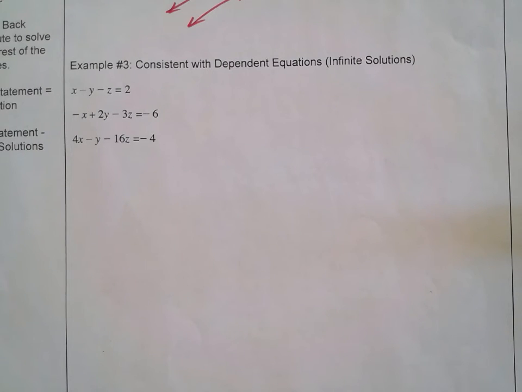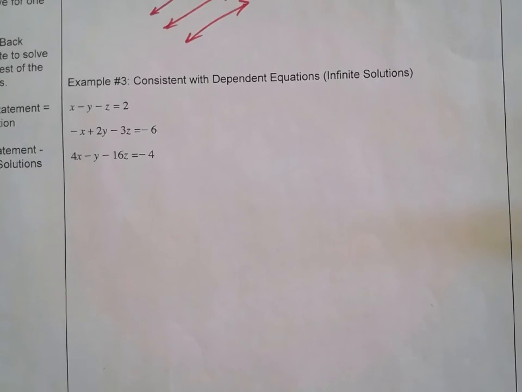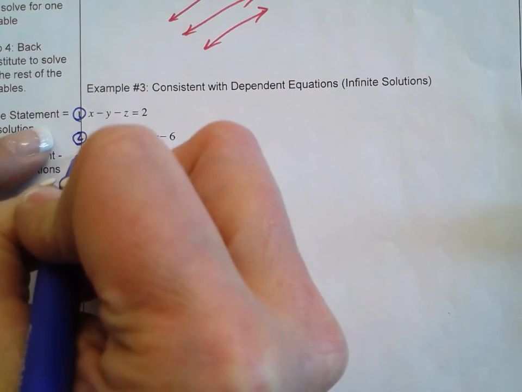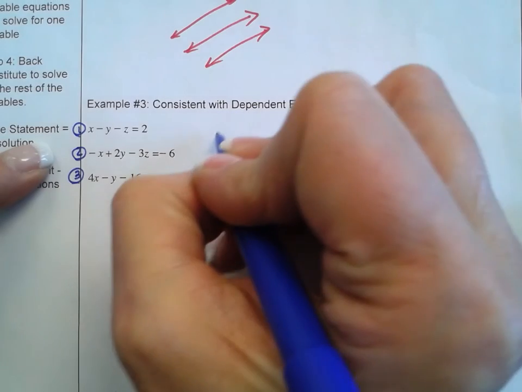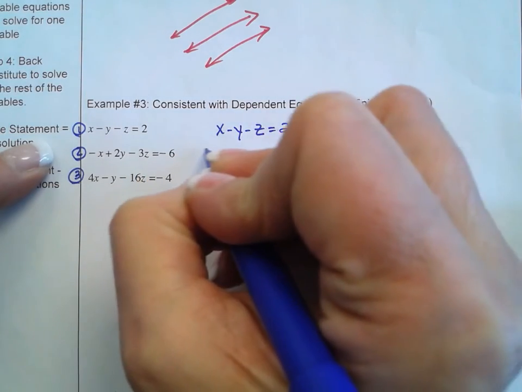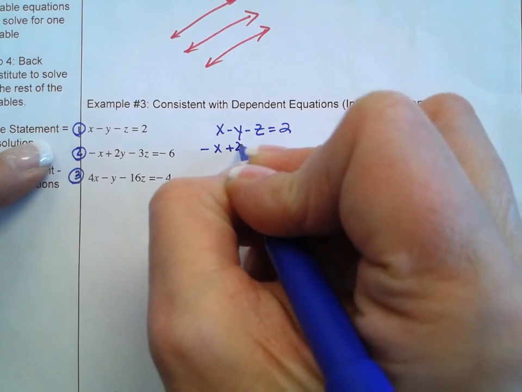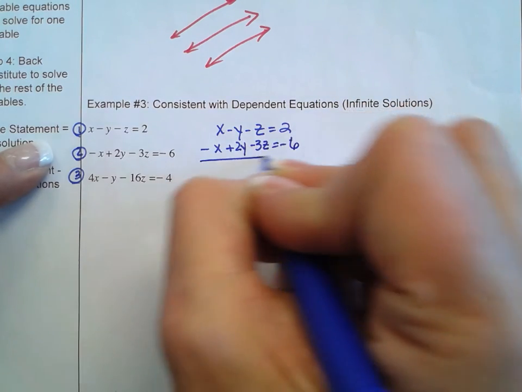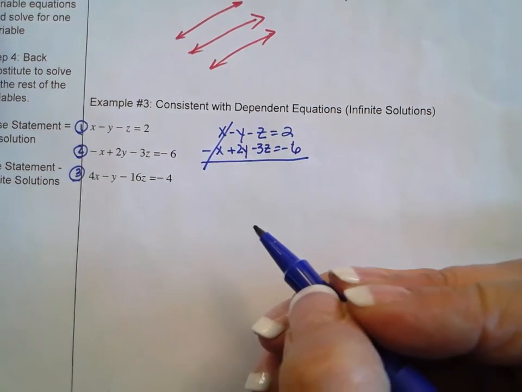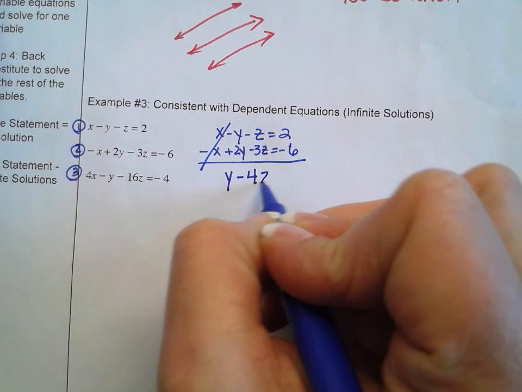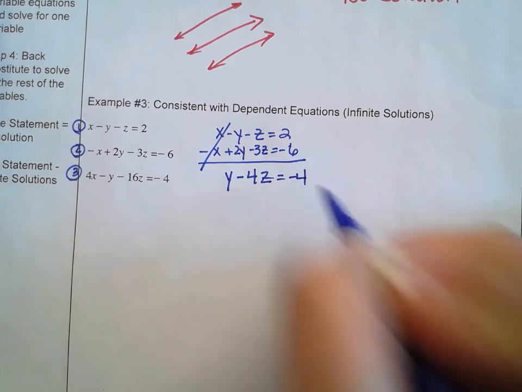Let's do it. Infinite solutions. All right? So, hey, look. Number 1 and number 2 are going to cancel each other out, which makes this very easy, so that I don't have to do a multiplying. And I'm left with y minus 4z equals negative 4.